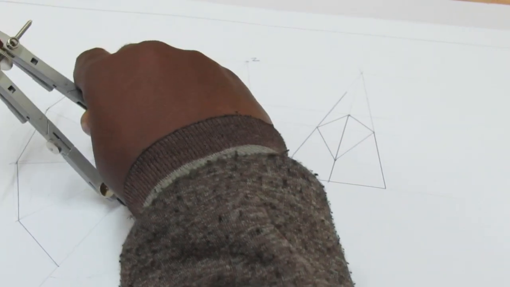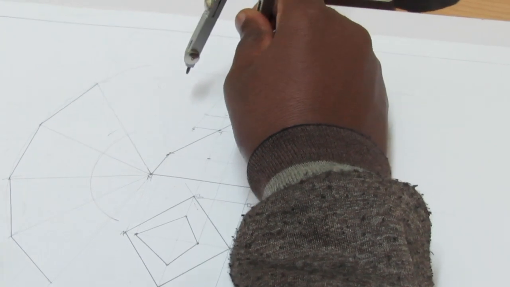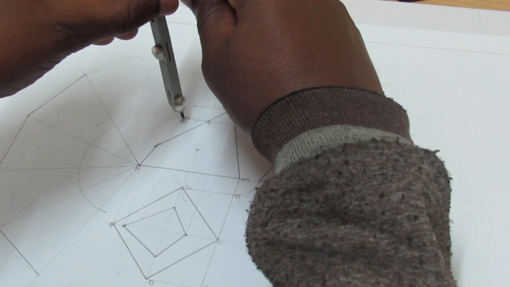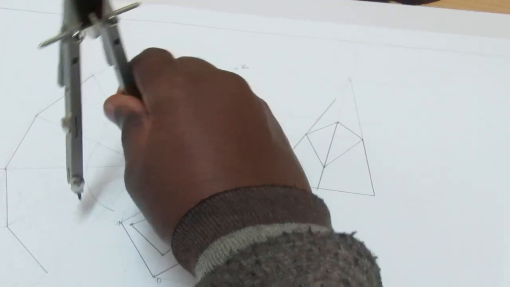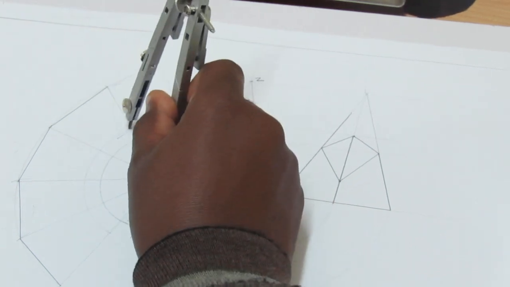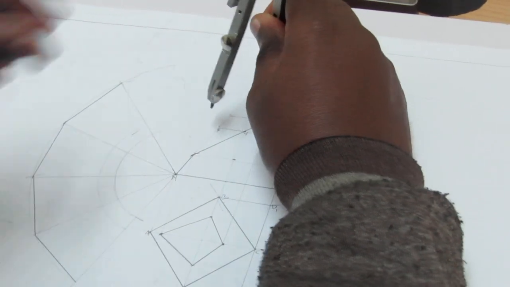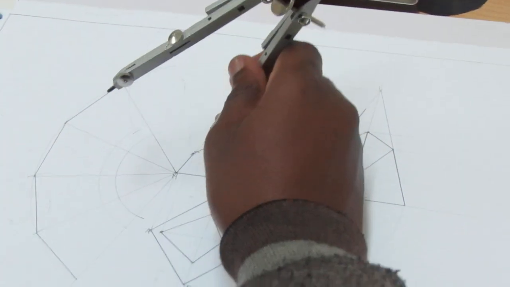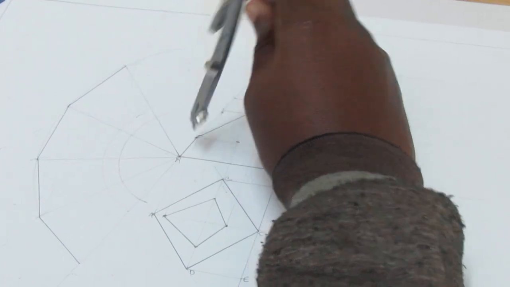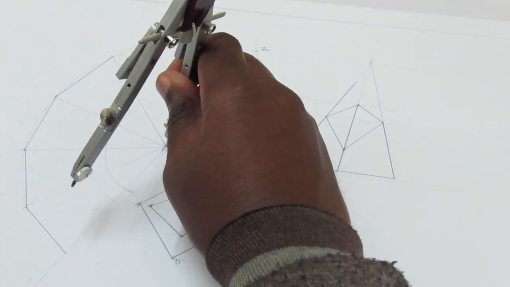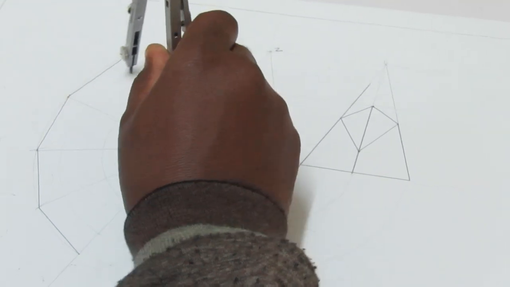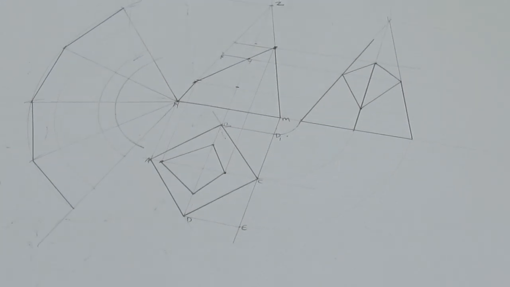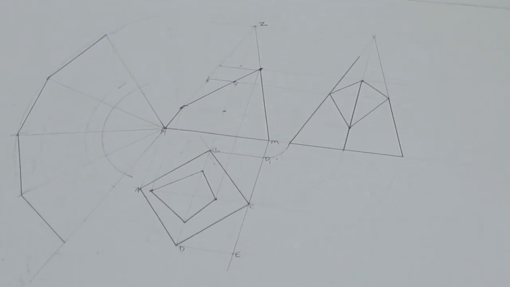Then again I come to this point Z, open to this second arc here, then come to point N, then again make an arc. And lastly, I will make this lower one. There is a lowest arc here. So after opening from point Z to this lowest one here, I come to point N here and make an arc. So now, depending on what the examiner tells you, that's what you'll do.